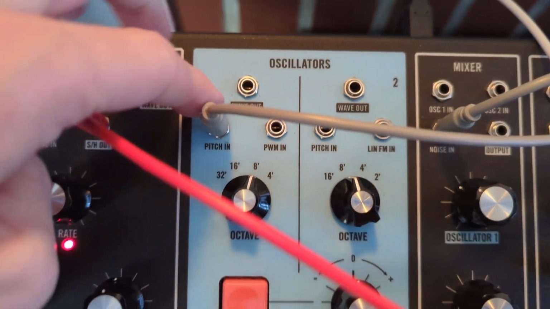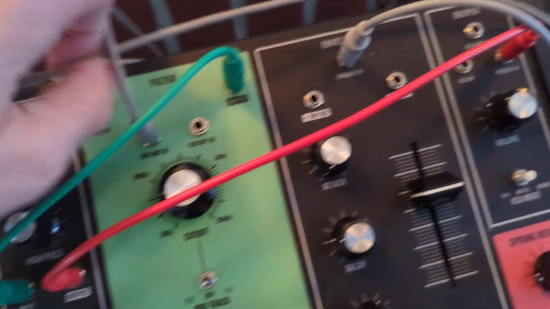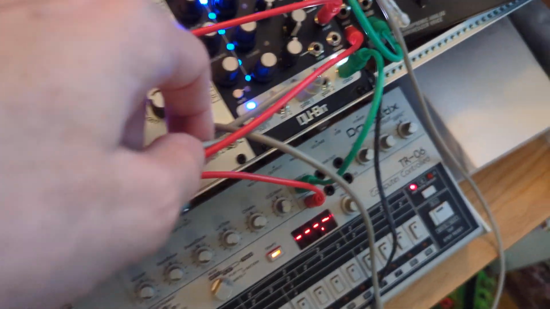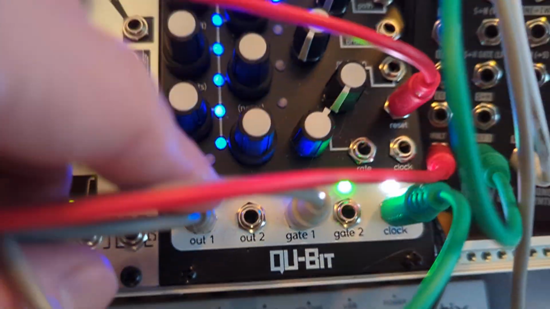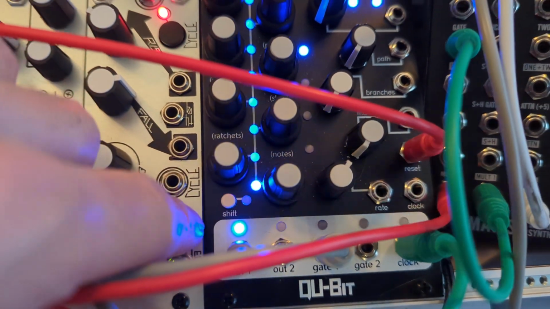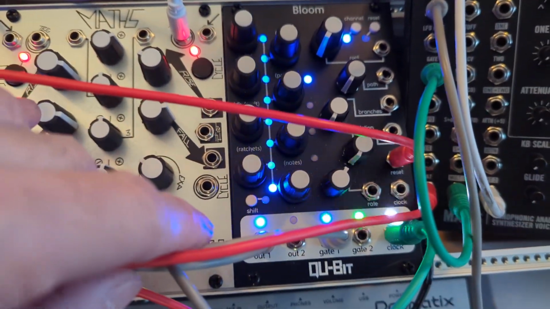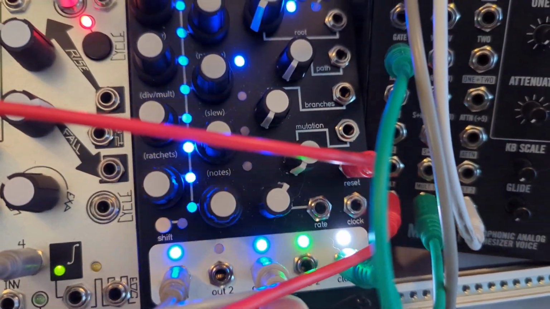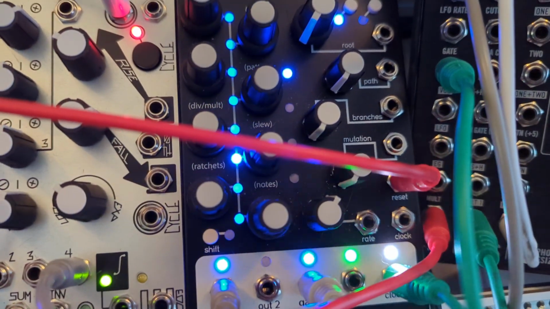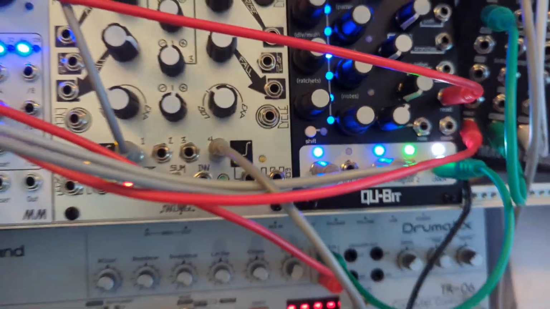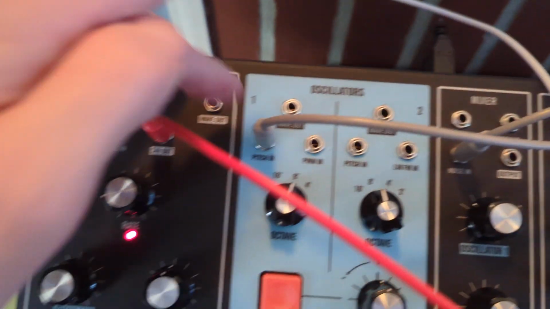Okay, pitch in on oscillator 1 is coming from the qubit bloom, number 1. And by the way, this is the number 8 sequence is what we've programmed this into. Playing at a pretty fast rate, which is controlled here. And the rate is coming out 2 places, green and gray here. But we'll get there when we get there. Okay, so pitch in here.